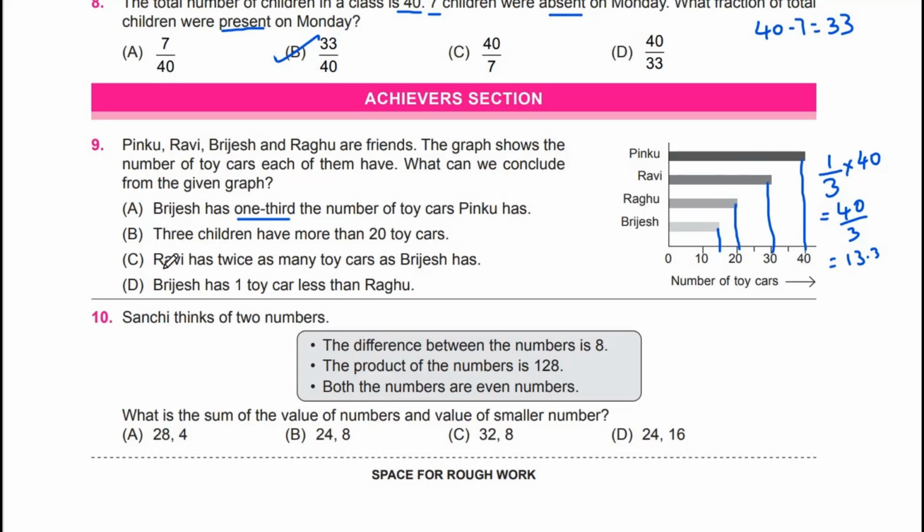Now let's see option C. Ravi has twice as many toy cars as Brijesh. Now we have to see Ravi and Brijesh. Brijesh has 15. Ravi has 30. So twice of Brijesh, which is 15 times 2, which is 30. So that many cars Ravi has. So twice of Brijesh, Ravi has. So this is the right option.